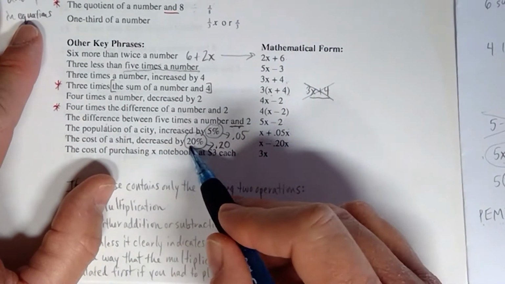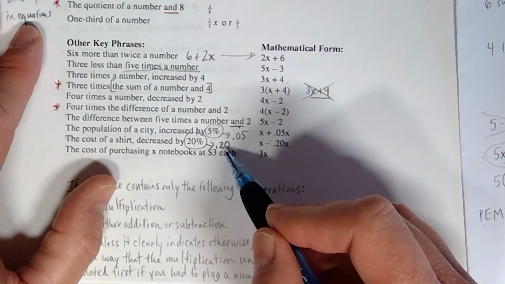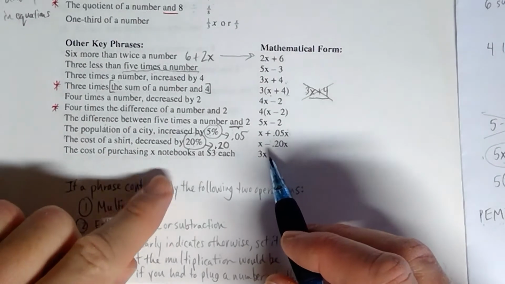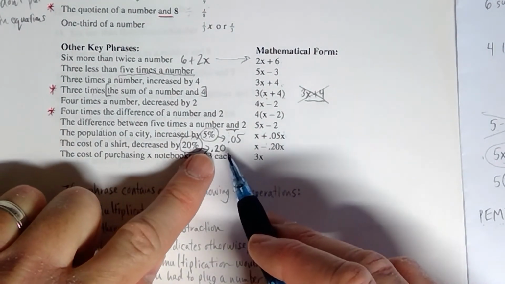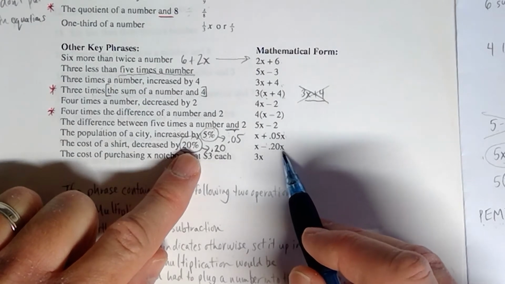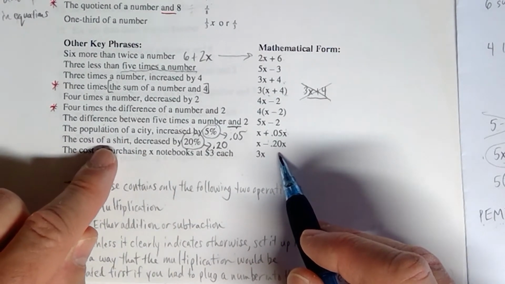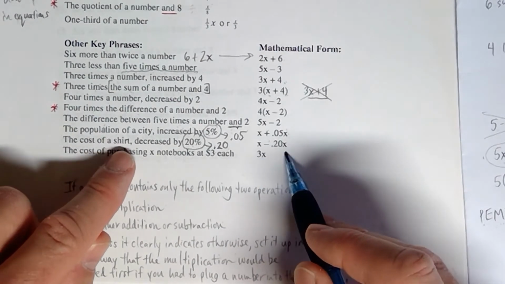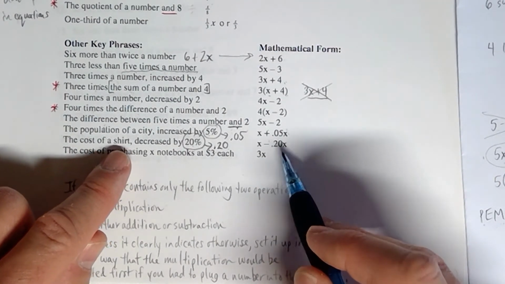Same thing when you decrease something by a percentage. You say subtraction because it's decreased by. But after you write down the decimal conversion for the percentage, you got to write down whatever this thing over here was equal to again. So since this thing was x, you write down the x again. All right.